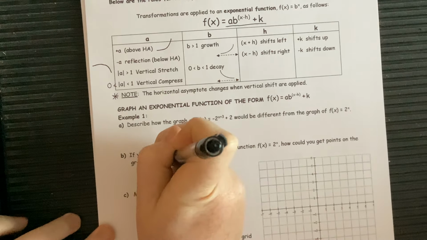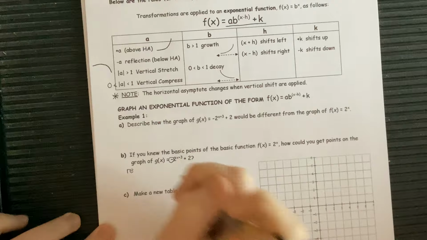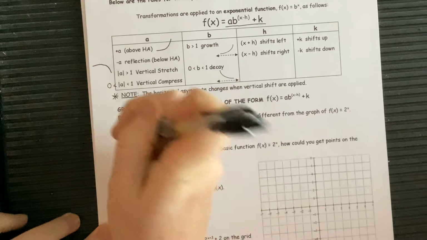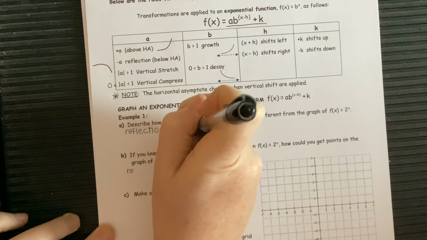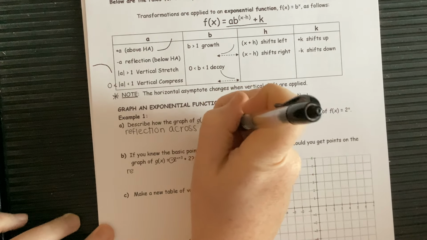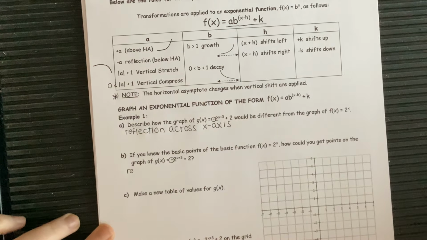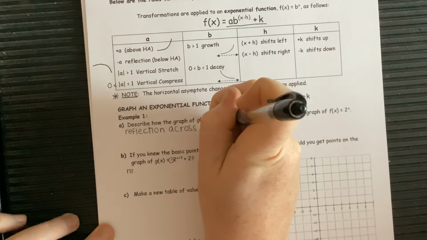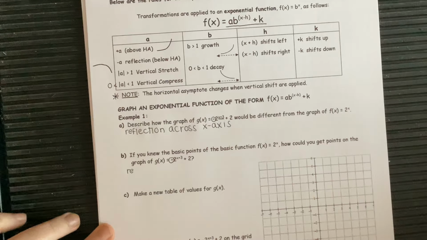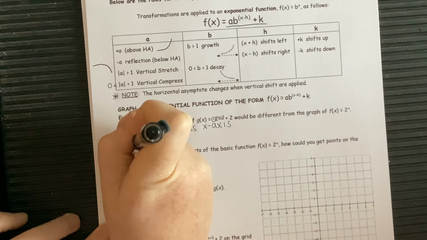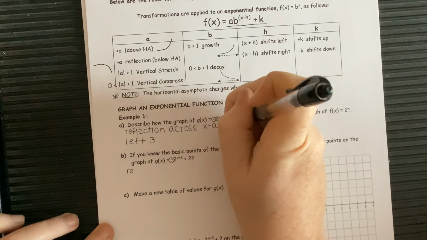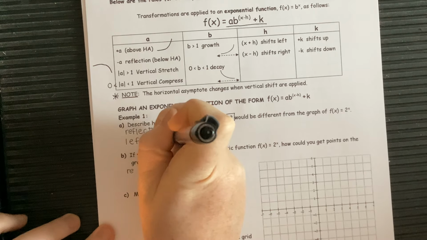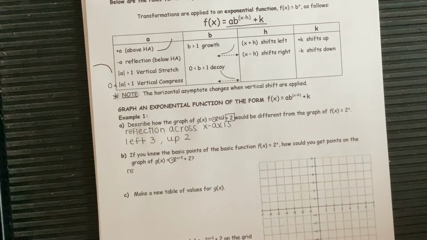So if we look at this negative first, we know that that's going to be a reflection across where? So remember, when it's out in front, that's across your x axis. Then we know this plus 3 right here. So remember, anything that happens with x is always opposite. So plus 3 is going to move us left 3 units. And then finally, this plus 2 at the end is going to move us up 2 units. So those are your 3 that you see there.